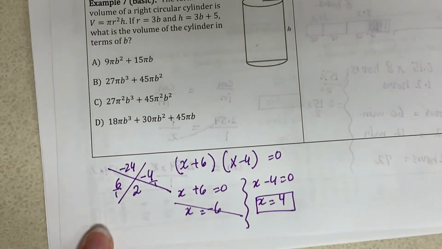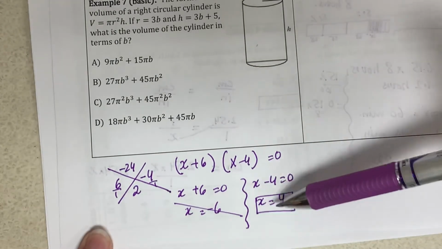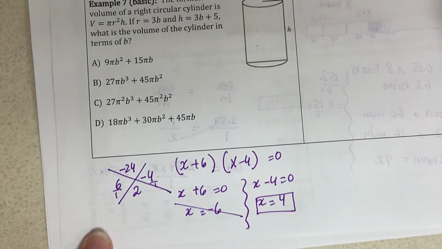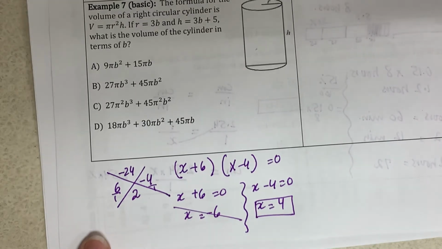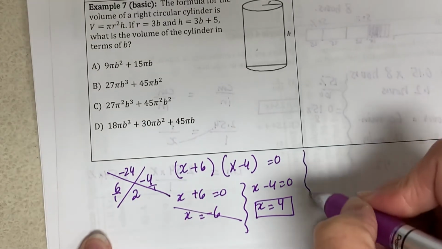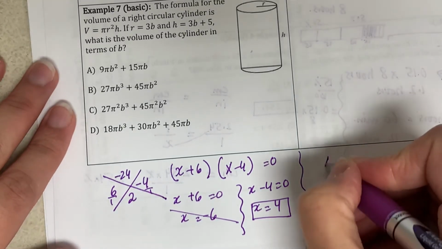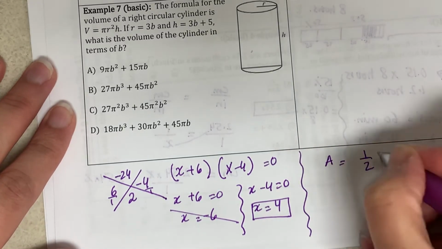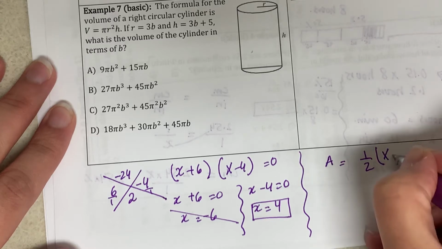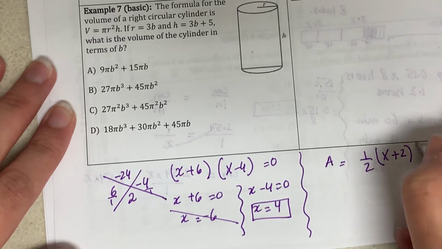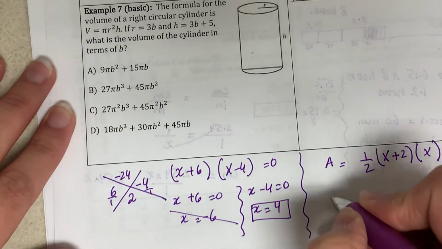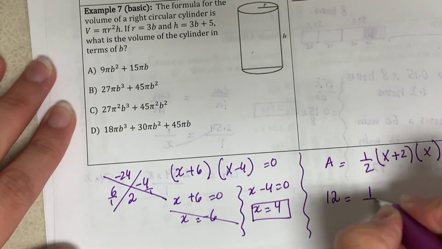So this is a longer method, but this method is used if you don't have the multiple choice. If you have the multiple choice, this question can be solved in an easier way. All I have to do is plug in the numbers. Area is half base multiplied by height. Base is x plus 2 and height is x. Area is 12.